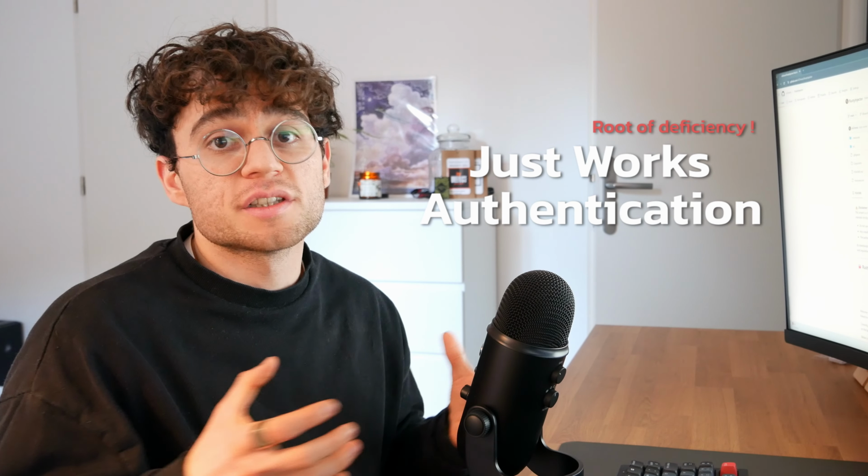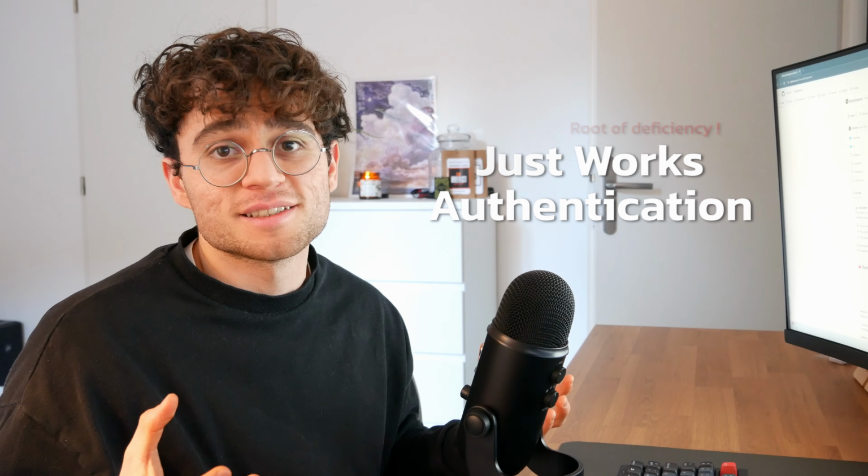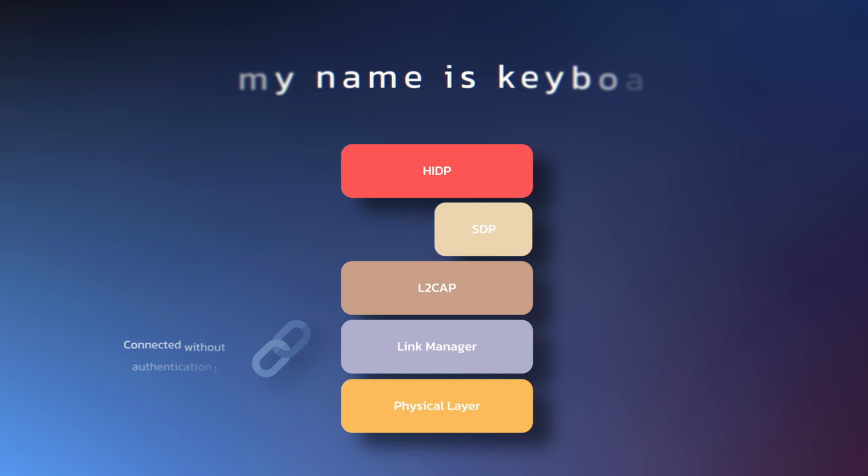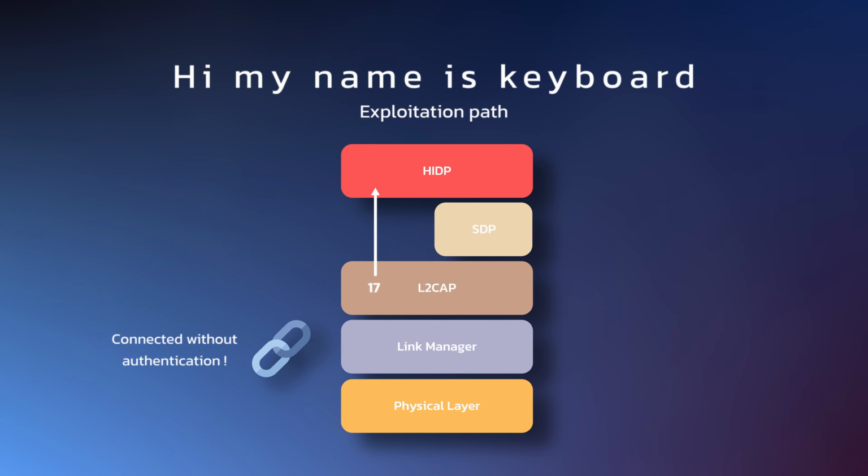But here's the catch. There is an association model which is called no input, no output, also known as just works, that requires no authentication or user interaction. What a wonderful idea, right? This is where our vulnerability originates. Once connected without authentication, a device can get connected to the HIDP profile through ports 17 and 19 of the L2CAP layer. All the devices connected through these ports are treated as a HID device and can input all kinds of commands. Once again, all of that is done without user confirmation or user interaction. Isn't that crazy? So an attacker can exploit this authentication method, impersonate a keyboard, get connected to the HIDP profile, and inject illegitimate keystrokes, and even execute malware to establish persistence. And this is how we get to our exploit.